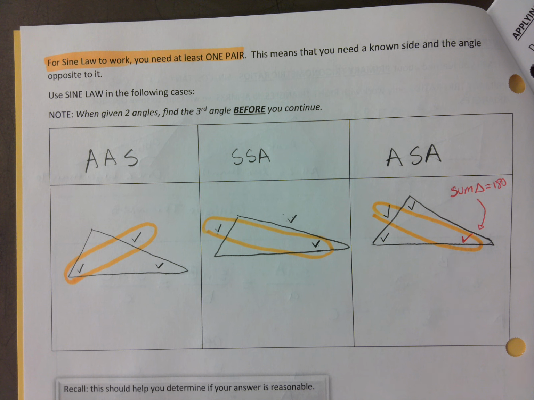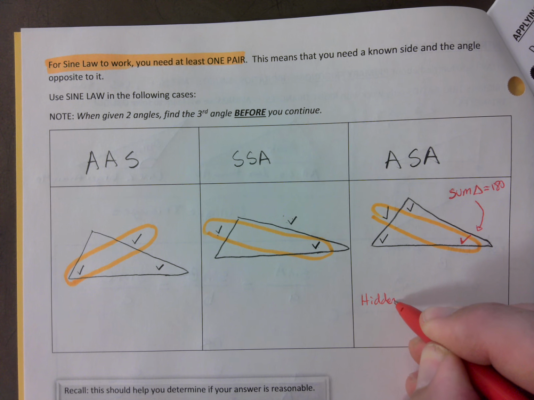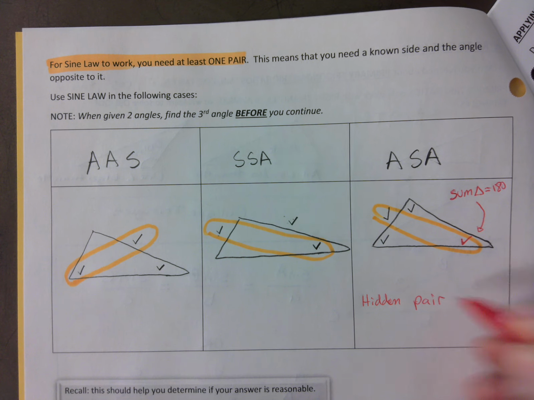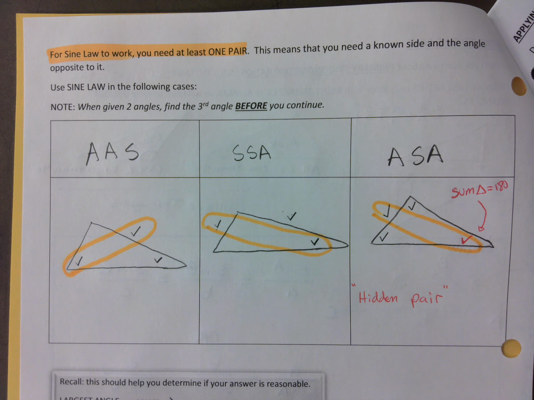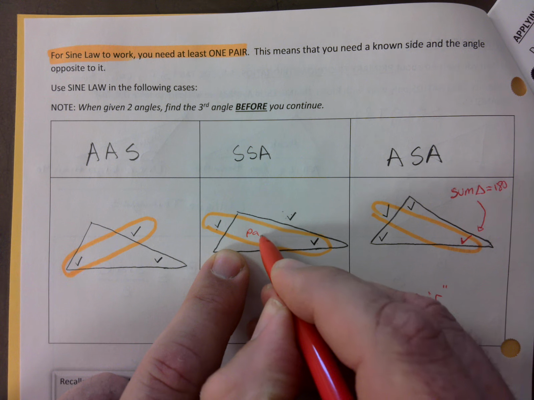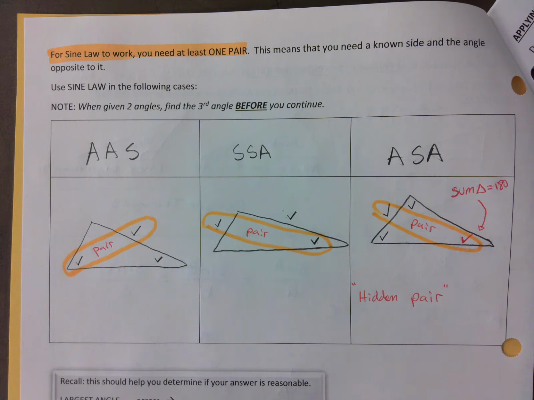I'm just going to say this one is called the hidden pair. So I don't know, to make you remember this, right? This is like the pair that hasn't announced yet that they're dating, right? So they're not holding hands in the hallways or anything like that. So they haven't announced it yet. So now you'll remember. But anyways, you always have a pair, okay? That's what I mean by pair. And that is the easiest way to figure out it is the sine law.